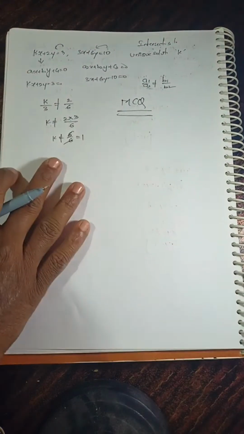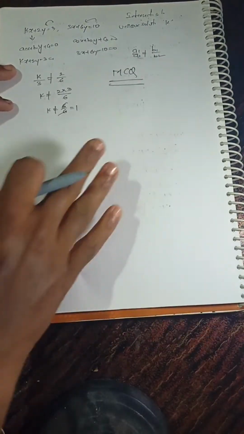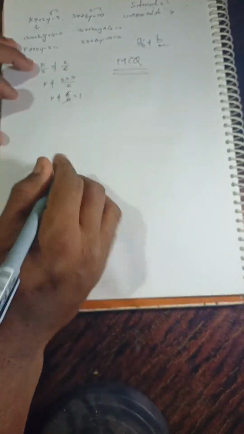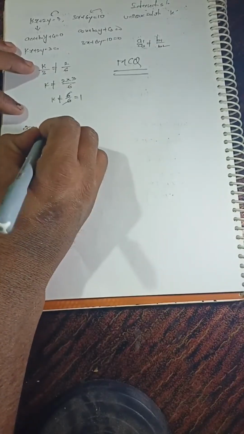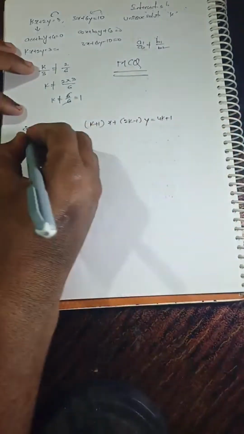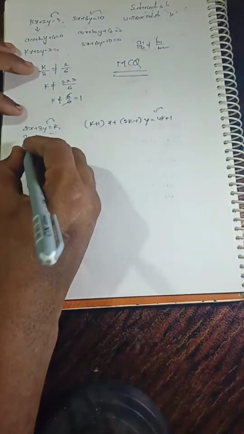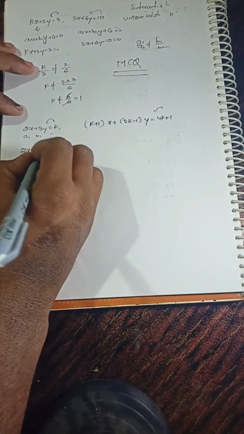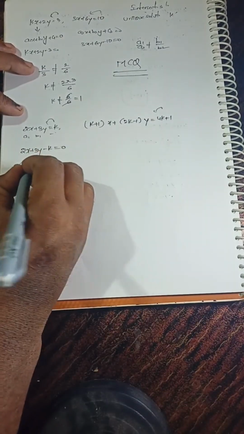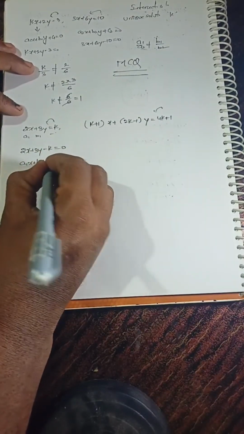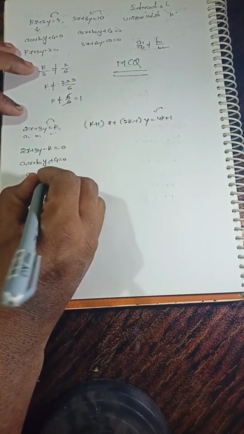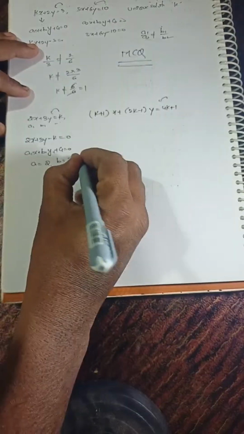Now I am going to take the next question, which is very important. Please concentrate here. If the question is like this, what is that? 2x plus 3y is equal to k. Second one, k plus 1 into x plus 2k minus 1 into y is equal to 4k plus 1. Bring this to the left hand side first. 2x plus 3y minus k is equal to 0. Comparing with a1x plus b1y plus c1 equals 0, a value is 2, b value is 3, c value is minus k.